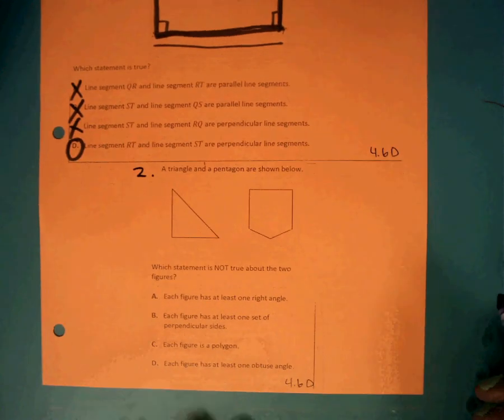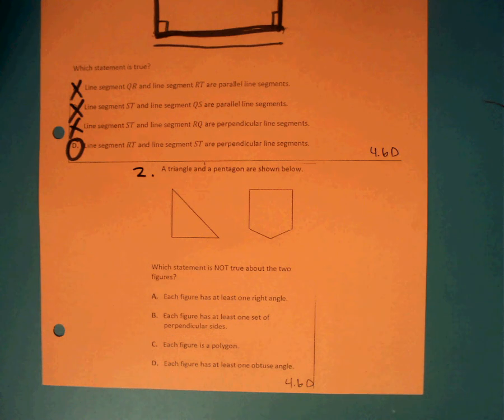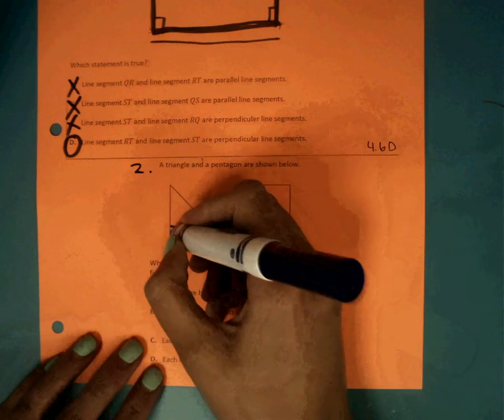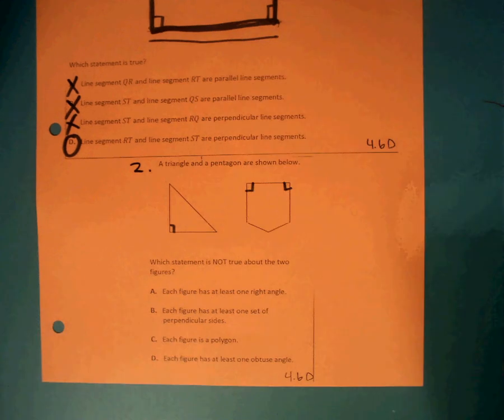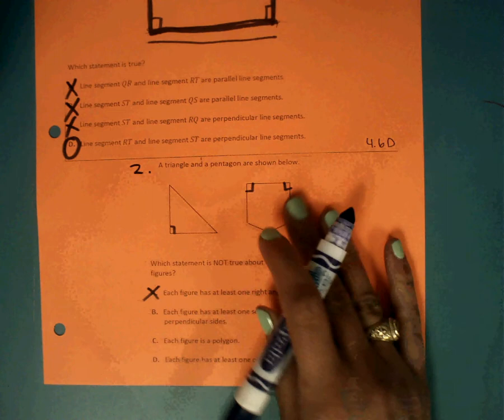All right, let's look right here. Which statement is not true about the two figures? A, each figure has at least one right angle. Well, let's see. This one has a right angle here. Right angle, right angle. So yes, that's true. So that can't be the right answer.